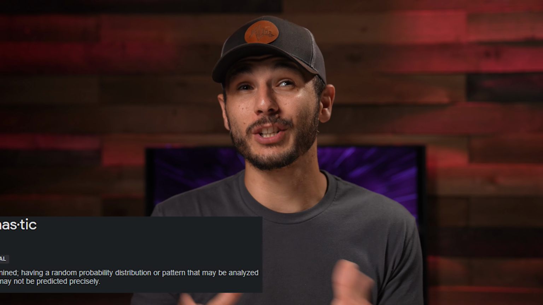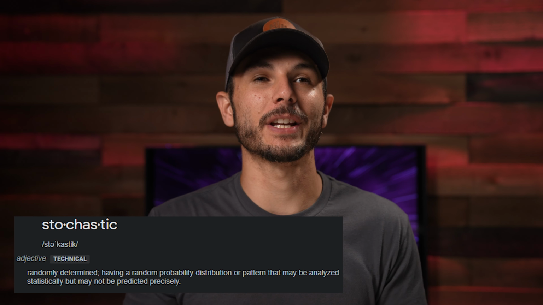If you look up the word stochastic, you'll see that the definition is randomly determined, having a random probability distribution or pattern that may be analyzed statistically but may not be predicted precisely. That definition perfectly aligns with how this indicator works, because it's faster and more sensitive than a normal RSI, so this indicator can give you more signals and more opportunities to get in or out of a trade. But sometimes they aren't exactly perfect.